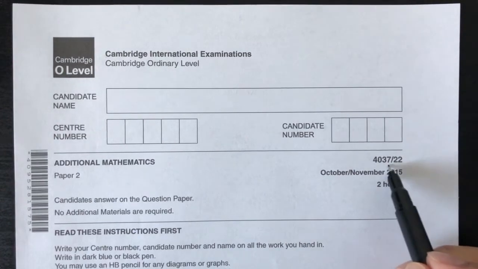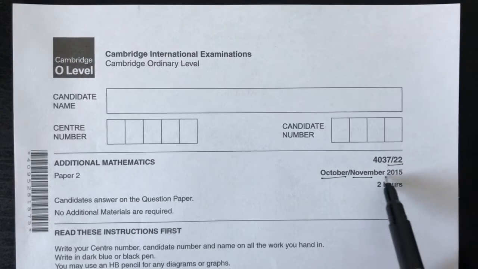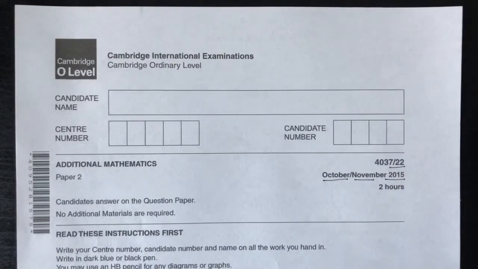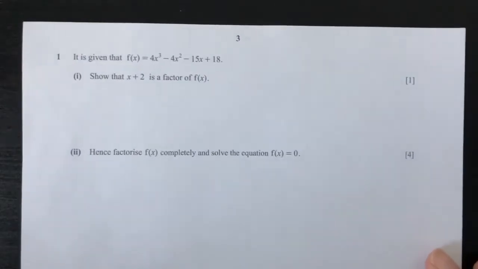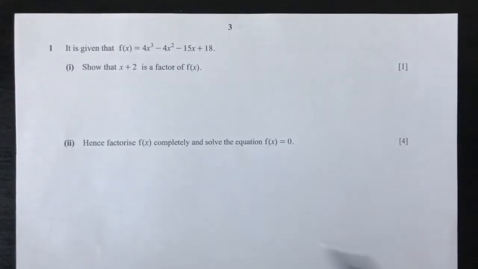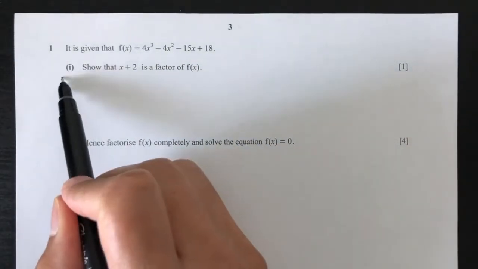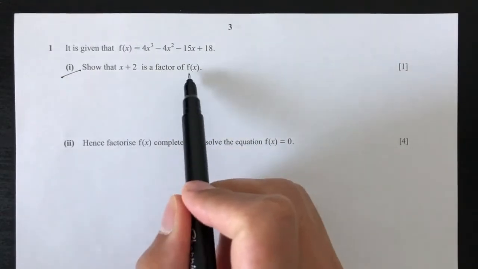This one is paper 2-2 of October-November 2015. So let's move on to question number 1. Here it is given that f of x is this expression given to you. Now part 1, show that x plus 2 is a factor of f of x.